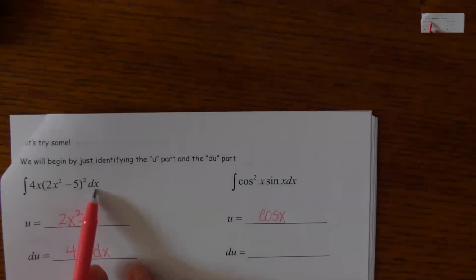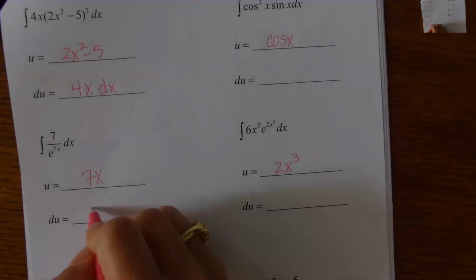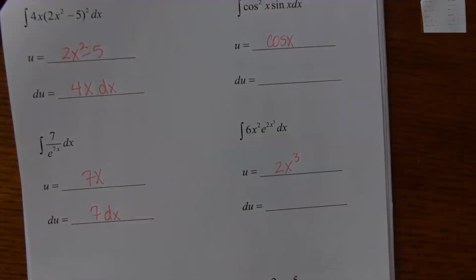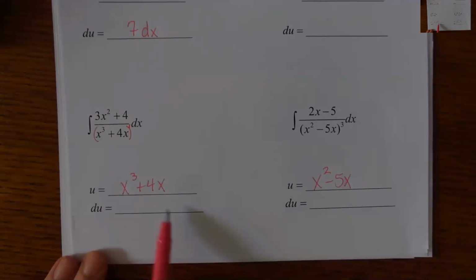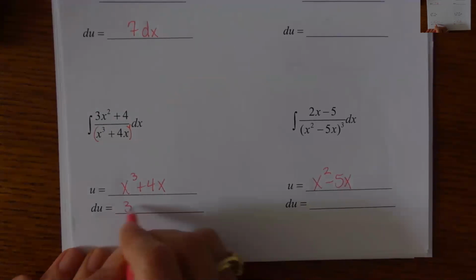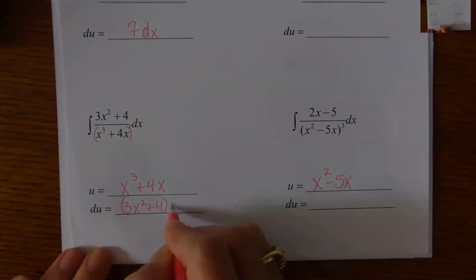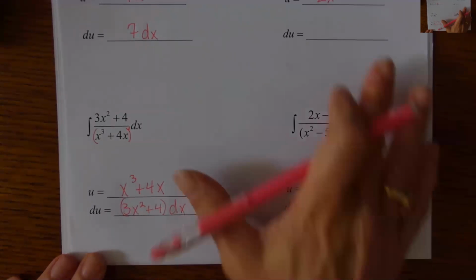And think about it, you need a dx in there to match that up. Okay, what is du? 7. And you always tell who you took the derivative of. So 7 dx. What's the derivative of this creature here? 3x. And if you got to add a dx and there's plus signs, we need parentheses, right?